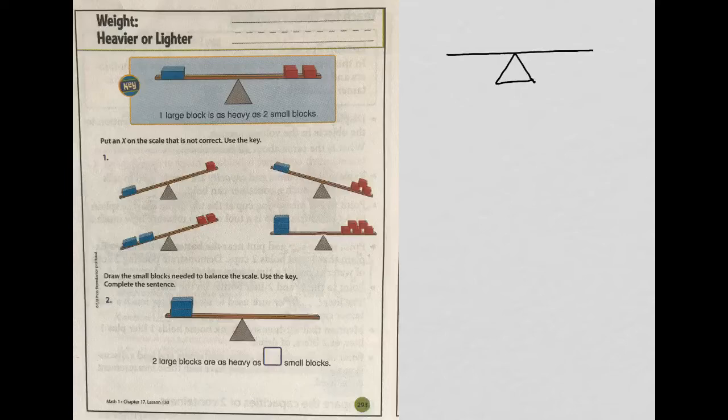And we have learned that if an object is heavier, it goes down like this watermelon, and if it is lighter, it goes up like this little strawberry. So looking at this scale here, we can see that the watermelon is heavier than the strawberry, or we could say that the strawberry is lighter than the watermelon.